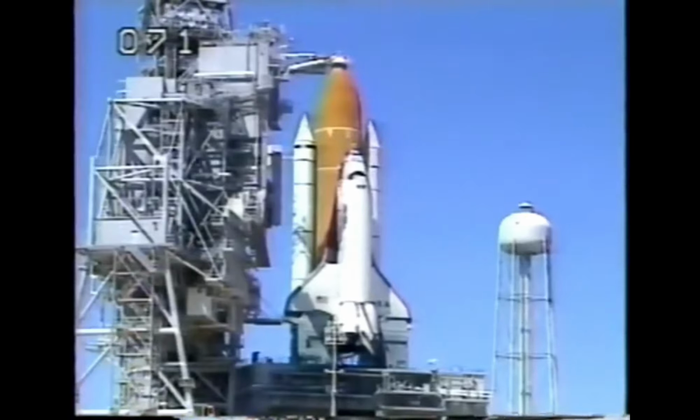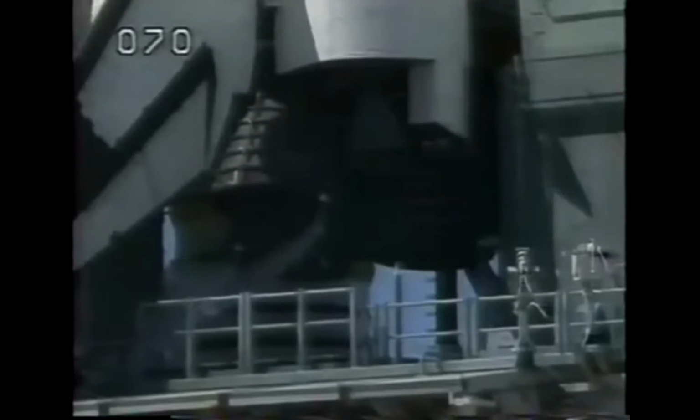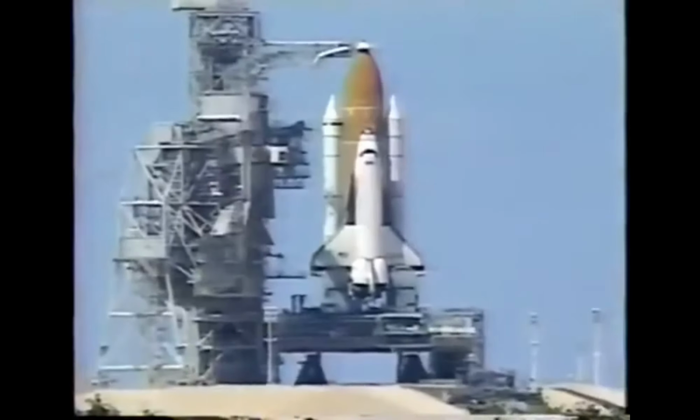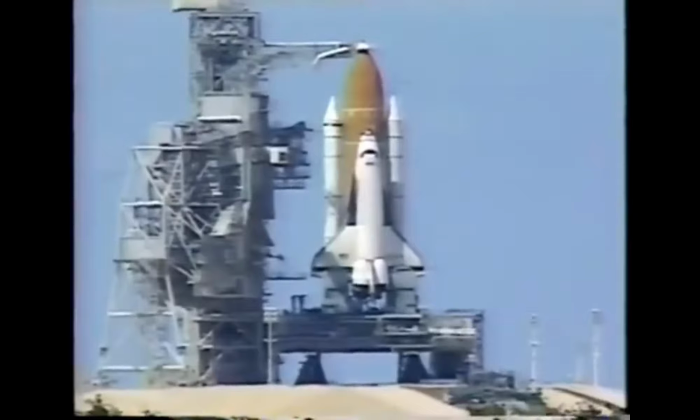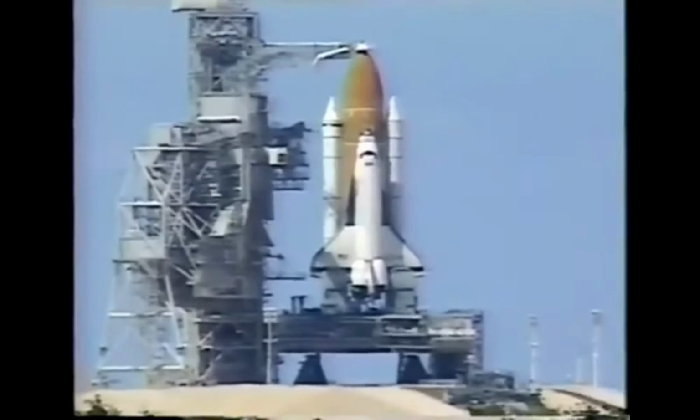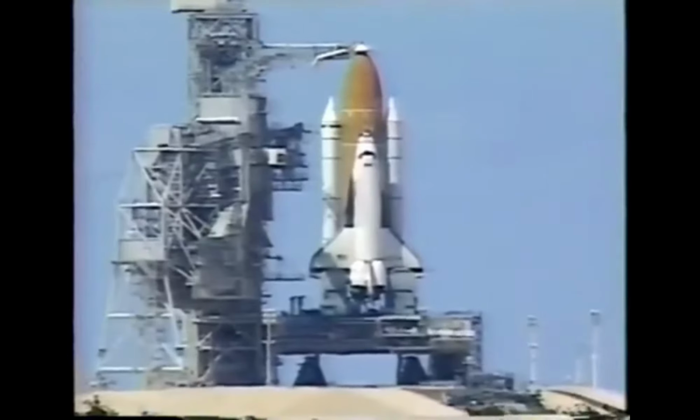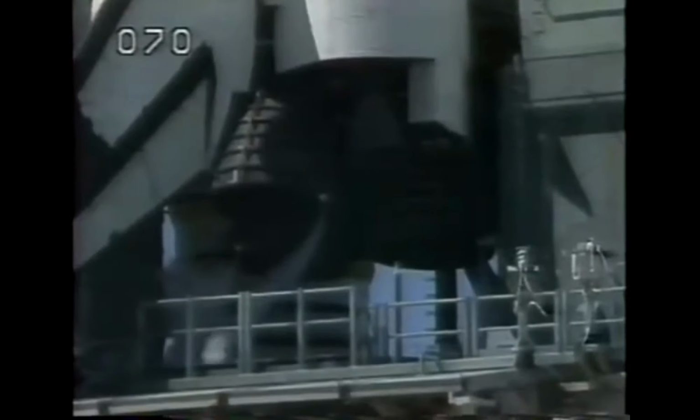Starting the liquid oxygen drain back procedure. Terminating liquid oxygen replenishment. APU start complete. Press light off. Copy. Standing by to start the main engine helium purge sequence, preparing for main engine start activities. TLS is go for purge sequence 4.